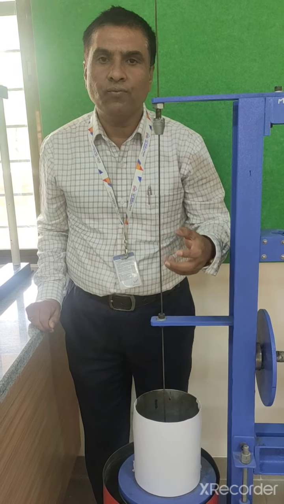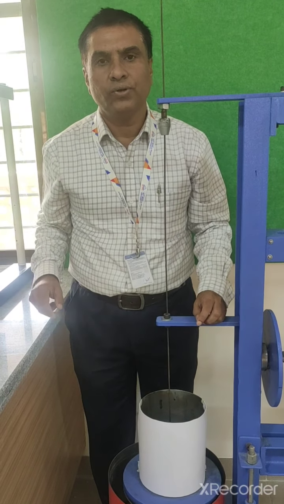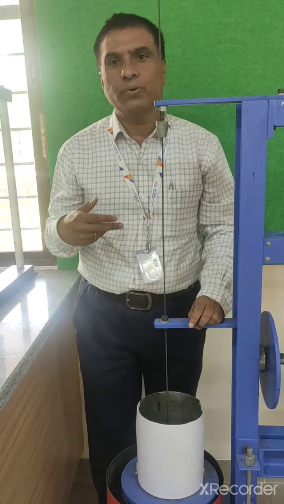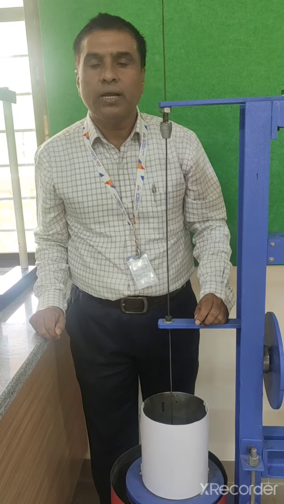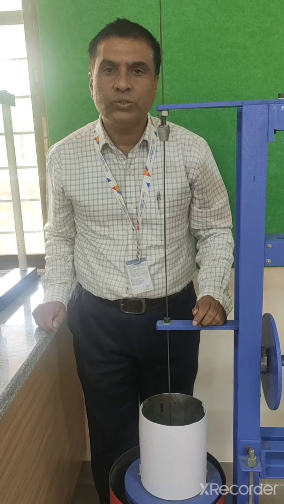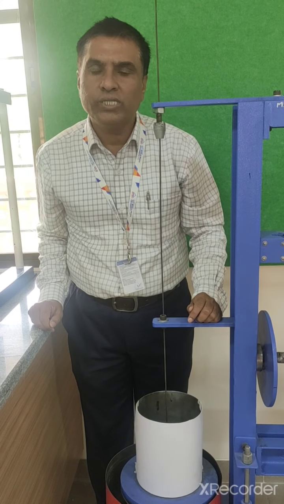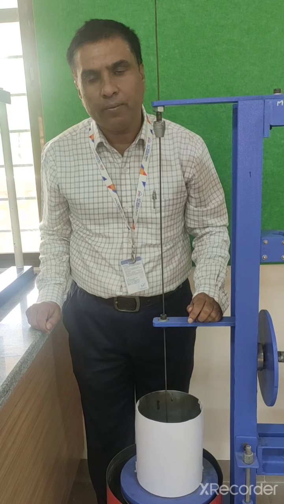Depending upon which type of fluid is used, its viscosity determines how much resistance it provides against the motion of the body. Which kind of fluid you use in the damper is very important.